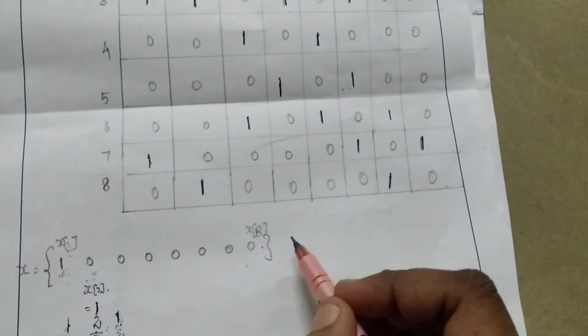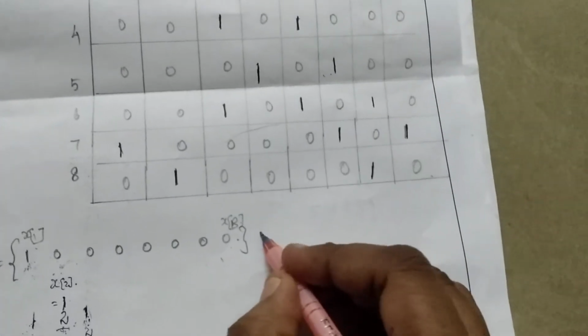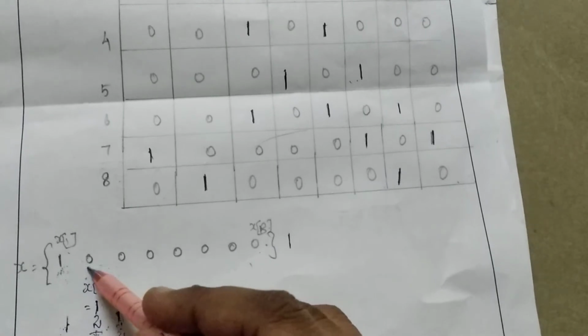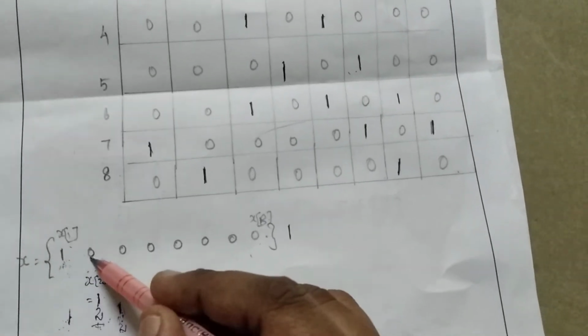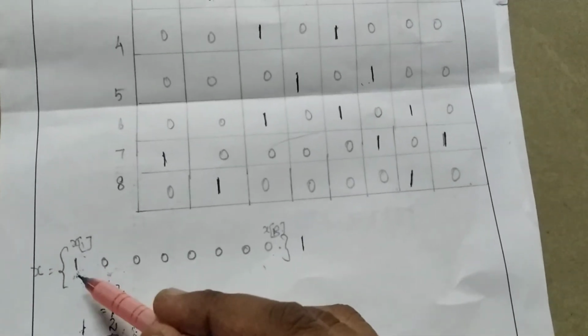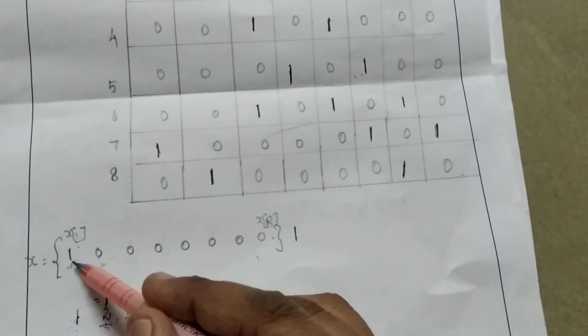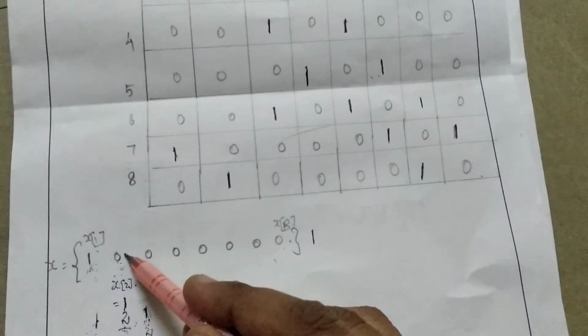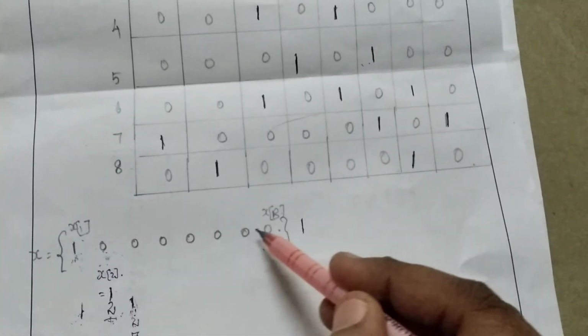And the last vertex will be once again 1. Whenever we fill a vertex, we have to check whether there is an edge from the previous vertex to this vertex. Initially all the values from 2 to n are assigned as 0.